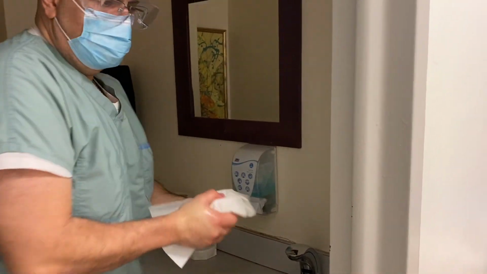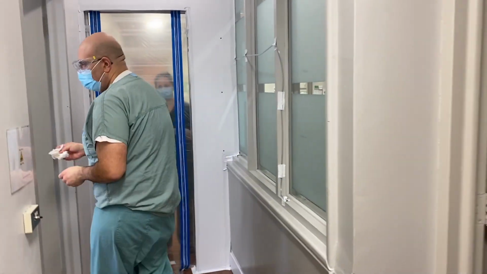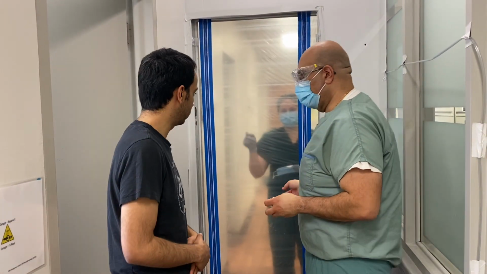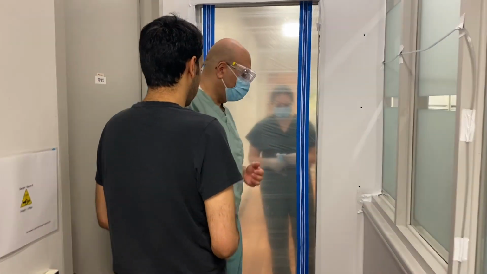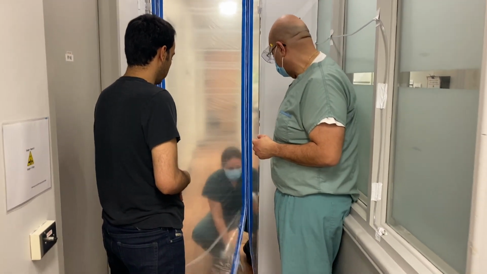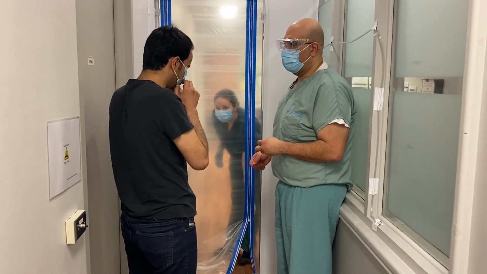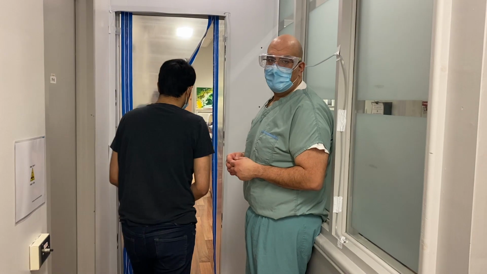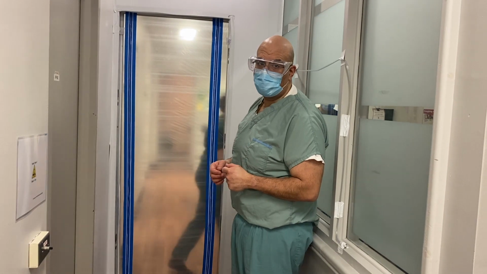Once that's done, the patient is allowed to leave the room. Doctor number 2 will then, before opening the plastic door, make sure the door is closed. Doctor number 2 will then hand a new mask to the patient. The patient will then wear a mask and be allowed to leave the negative pressure area, and will be escorted by doctor number 2 to the exit of the hospital, either on Pine or Cedar.